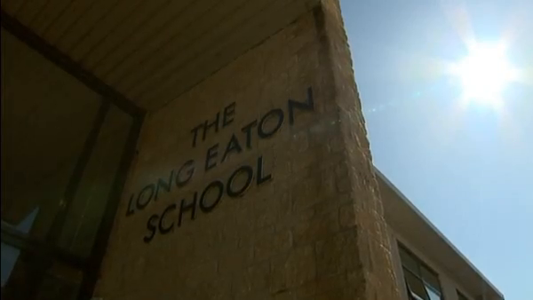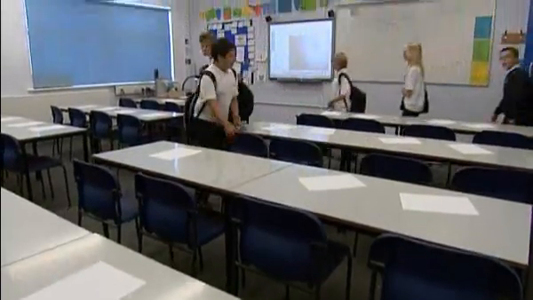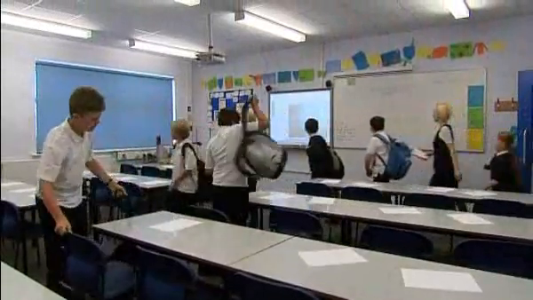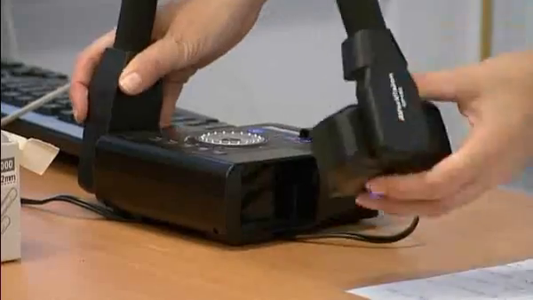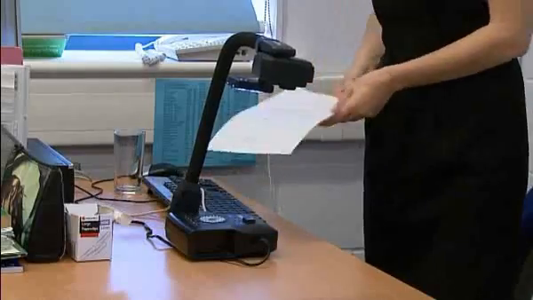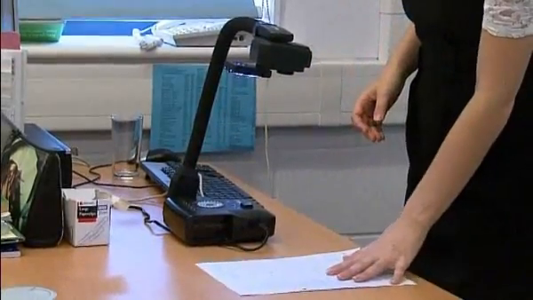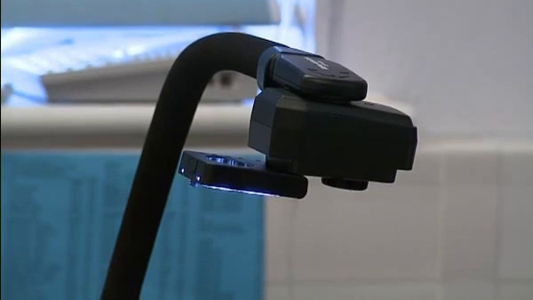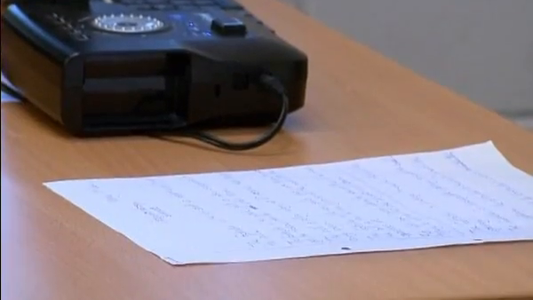At the Long Eaton School in Nottingham, Caroline Hamer is taking a Year 7 English lesson. Today she's using a visualiser as a teaching aid to help develop her students' writing skills and sentence structure. Caroline uses an Ava Vision visualiser, but there are others available on the market that vary in price.